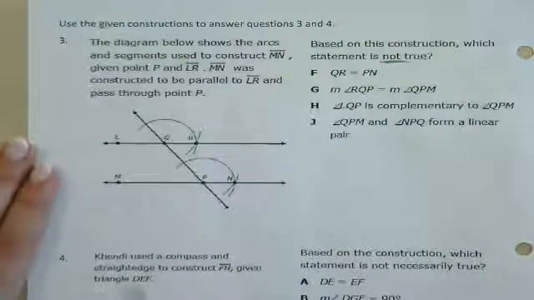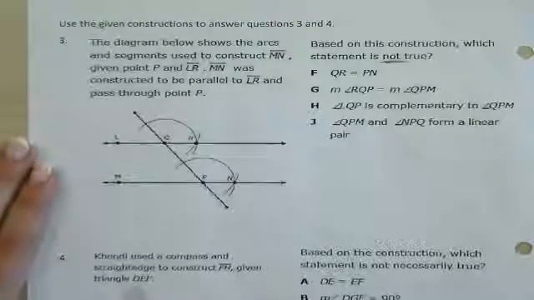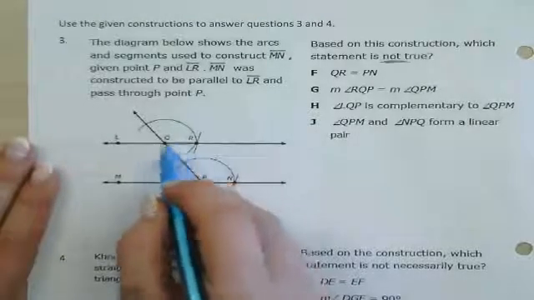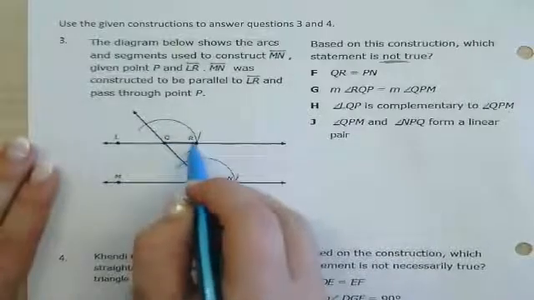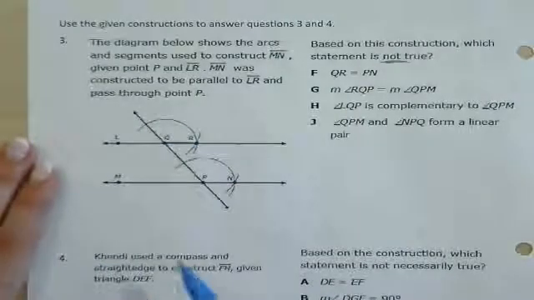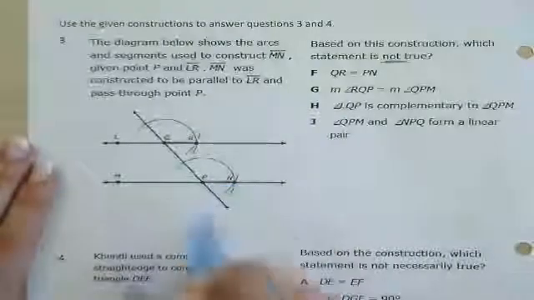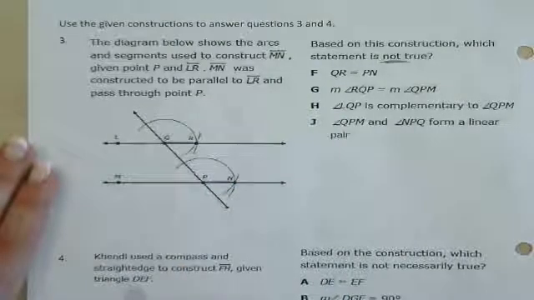So that means we're looking for what could be false, right? Okay, so first answer choice says that QR, which would be this little segment right here, and PN, which would be this little segment right here, that those should be equal. Is that true or false? True, right?